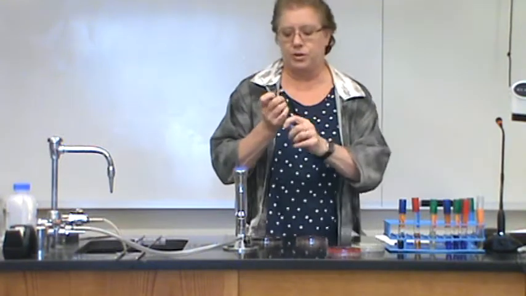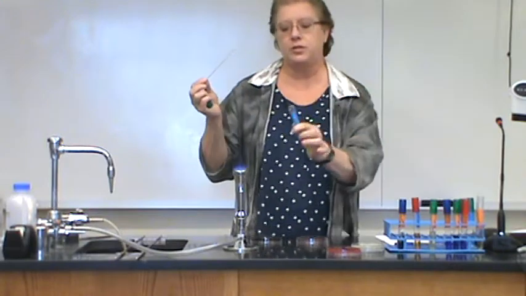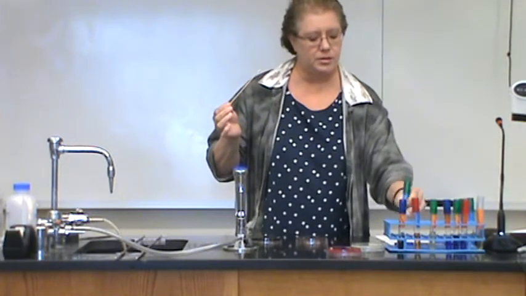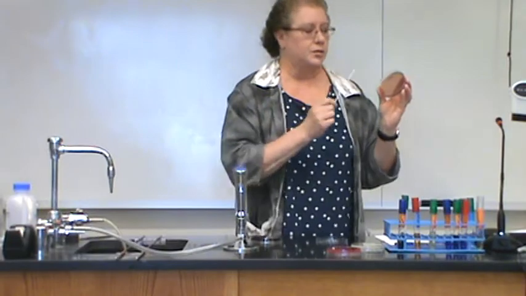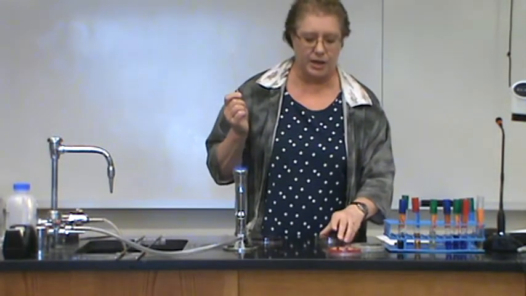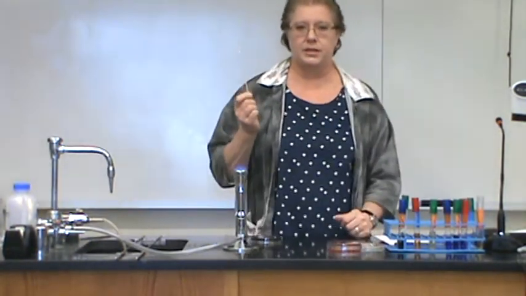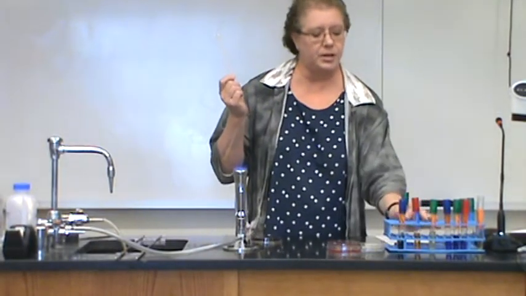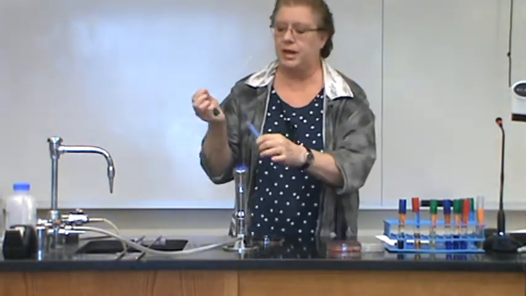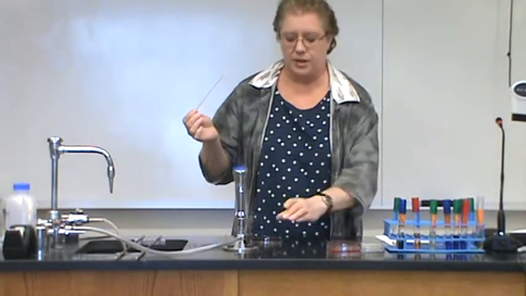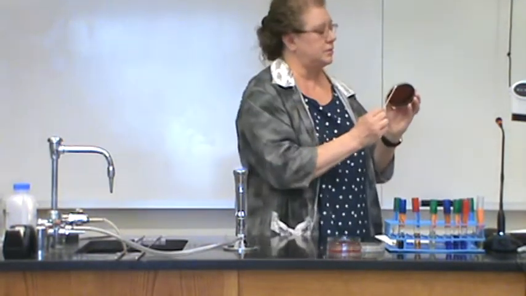So you pick up your unknown number 1 again, flame the top, get a fresh sample, flame the top, put the lid down, pick up your MacConkey plate, and just go ahead and gently go across the surface of the agar to inoculate the MacConkey plate. Set that aside. Again, you can continue to use this swab. Pick up your unknown, flame the top, get some fresh culture, flame the top, and then inoculate your EMB plate the same way.